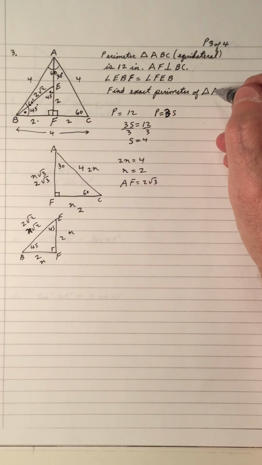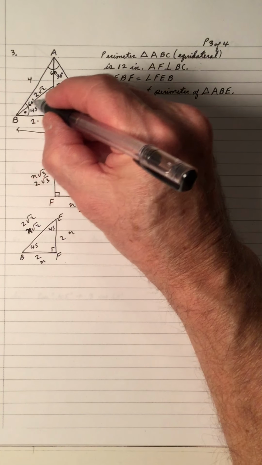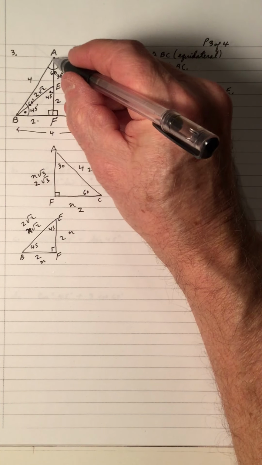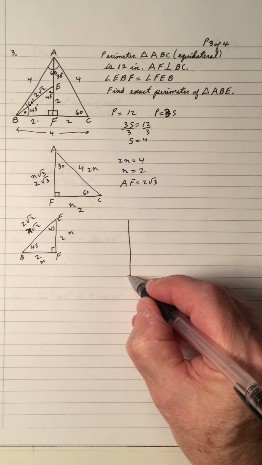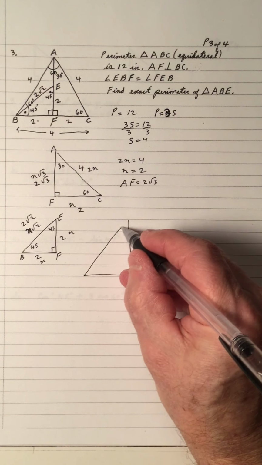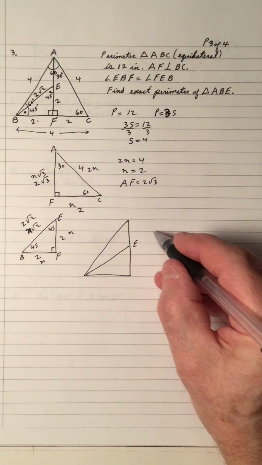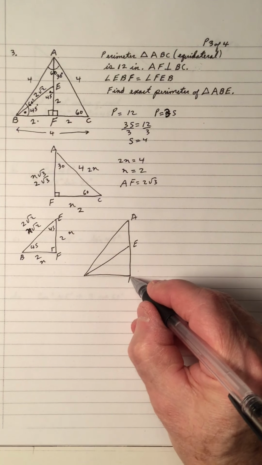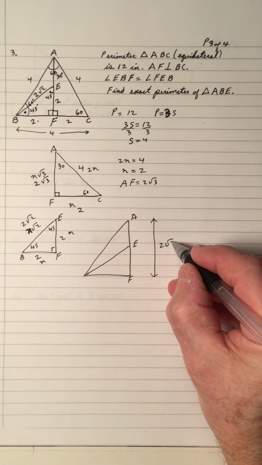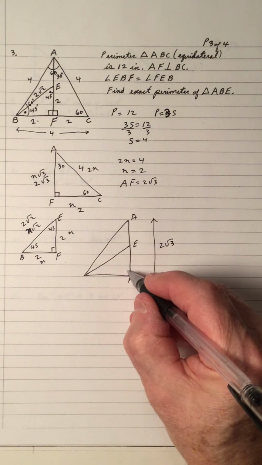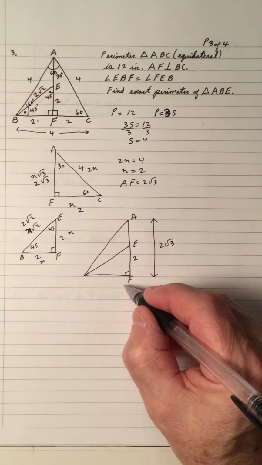I want the perimeter of triangle ABE. So I have a 4. I have a 2 root 2. So I got to get the length of AE. Well, let's look at, I'm going to do it separate here so you can see it. Here we go. So what we have is that AF from here to here is 2 root 3, and EF is 2.